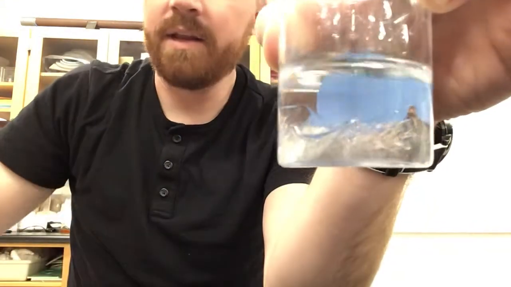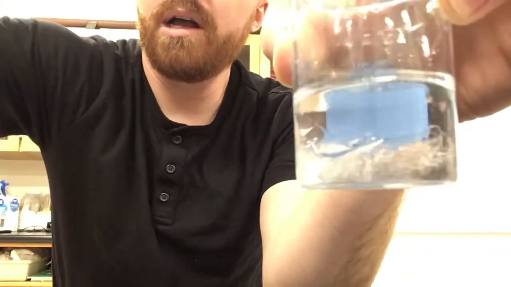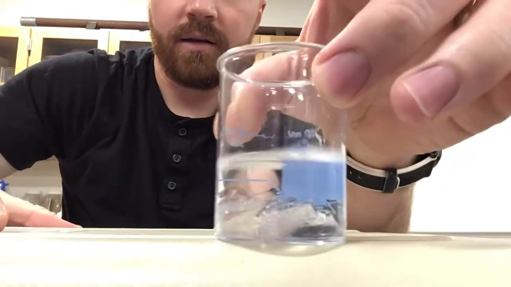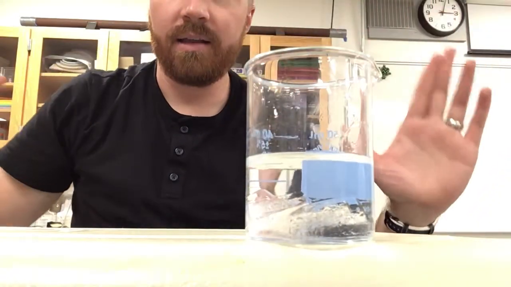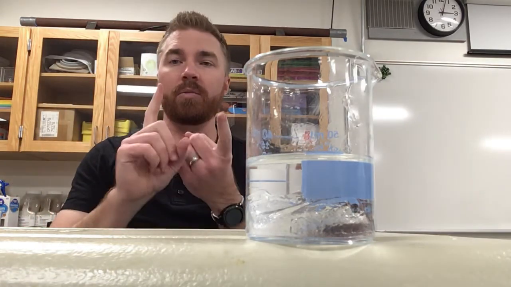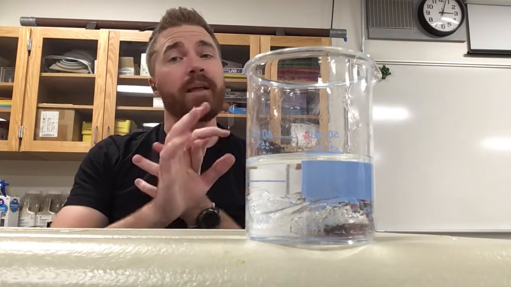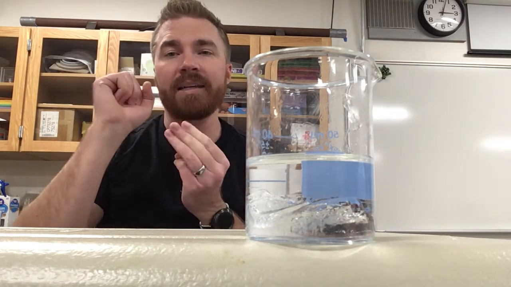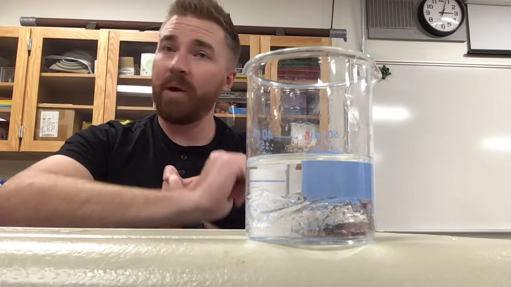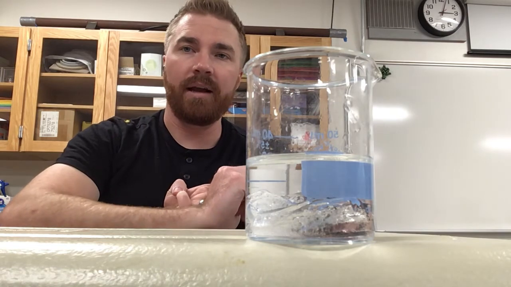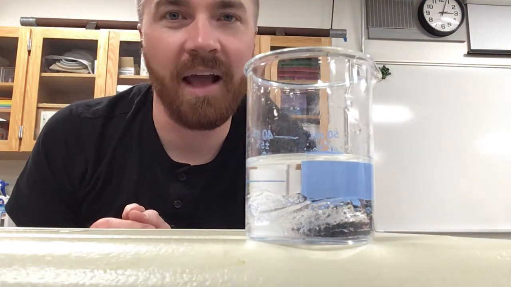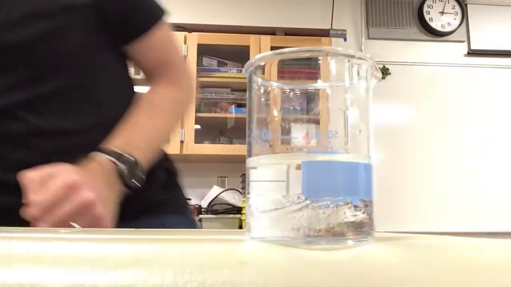Then for the next few minutes, you need to observe what happens to this ice. I'm going to leave it just like that. That'll give me a chance to step away. You're going to make observations, explain why you think those observations are happening, and you're going to ask questions about this phenomenon that's going on right now. So give it a few minutes to observe the ice in the solution that's not water.